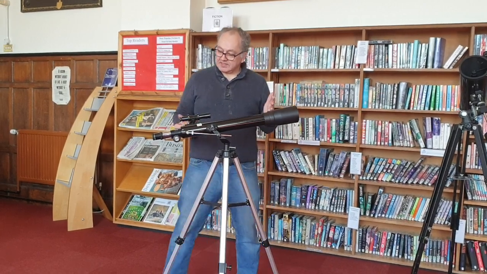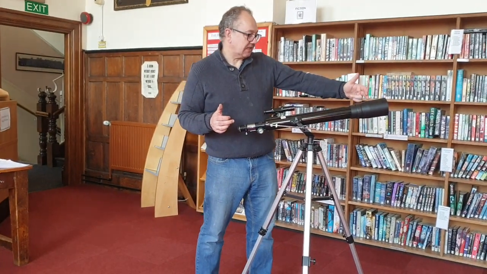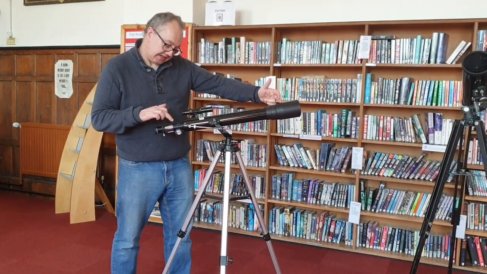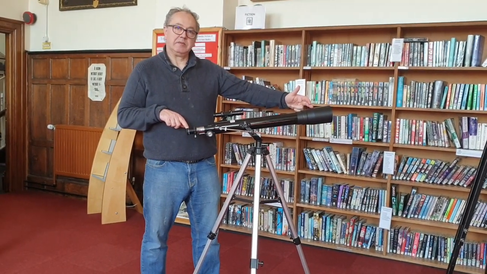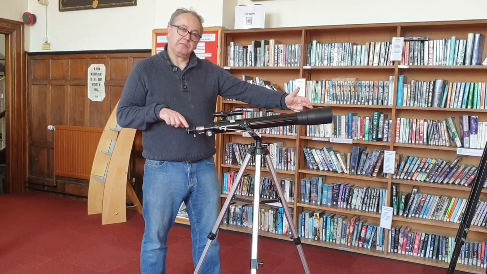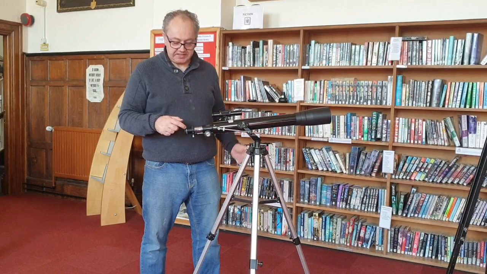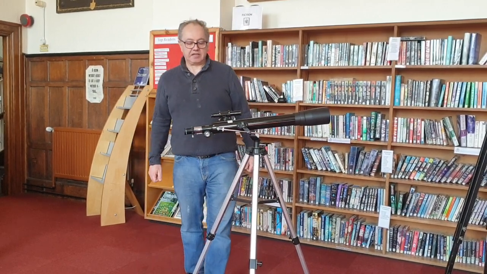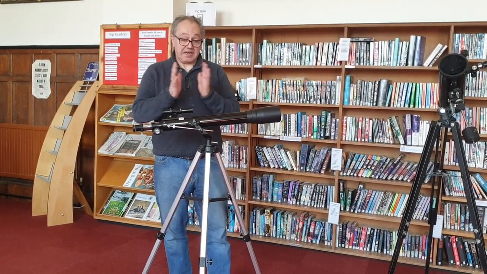In fact, for this particular telescope, the focal length of the objective lens there is 700 millimeters. This eyepiece here is about 20 millimeters, so 700 divided by 20. So that's about 35 times. So at the moment, with this particular eyepiece in, it's going to magnify 35 times. So that's one use of a telescope, is to magnify.